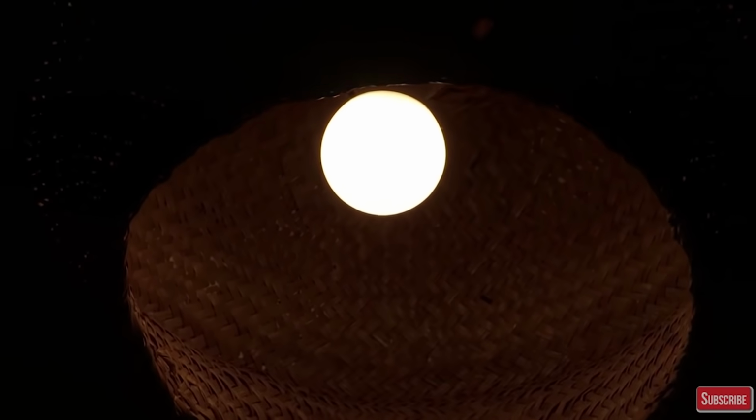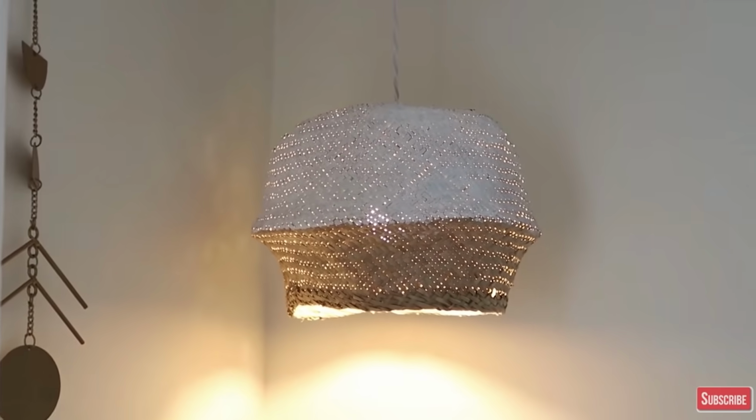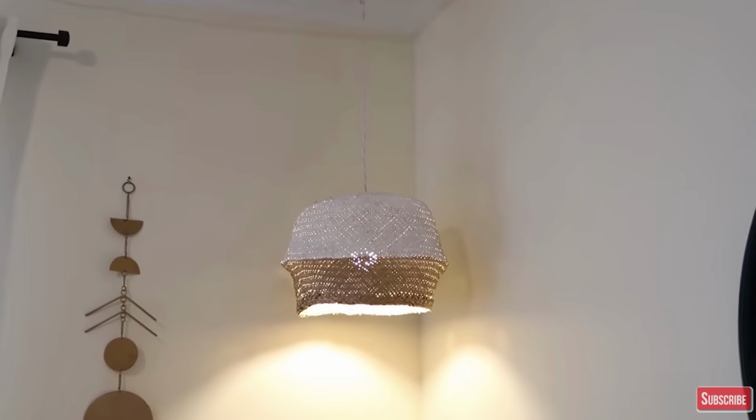I already had all the supplies to create a pendant light out of my basket, but if you didn't, that would probably cost around $10 or so. Either way, it's a really affordable solution to redecorating and repurposing items around your home.